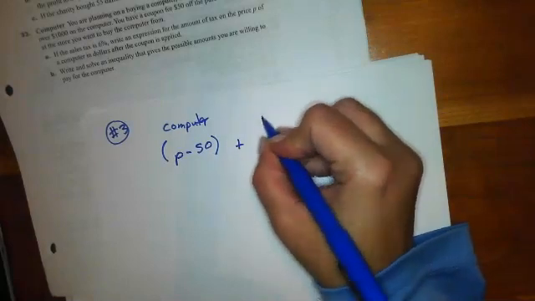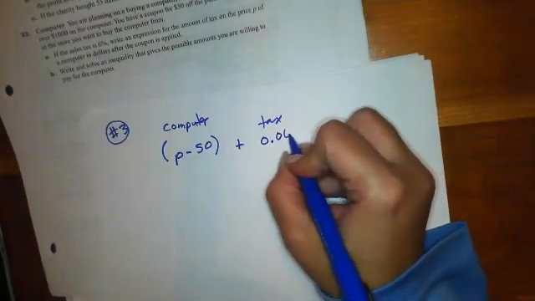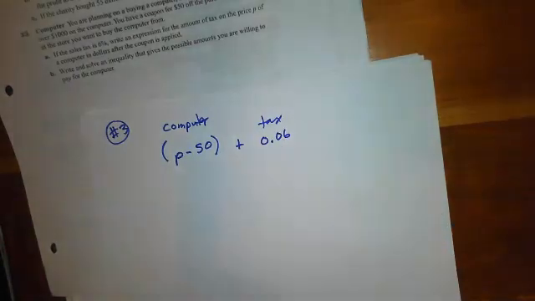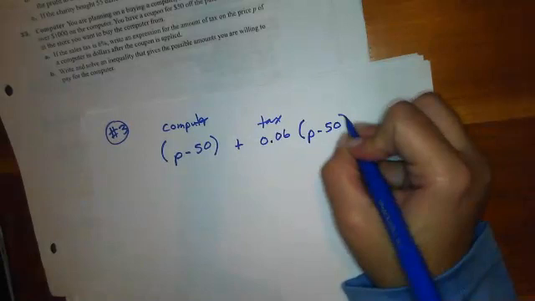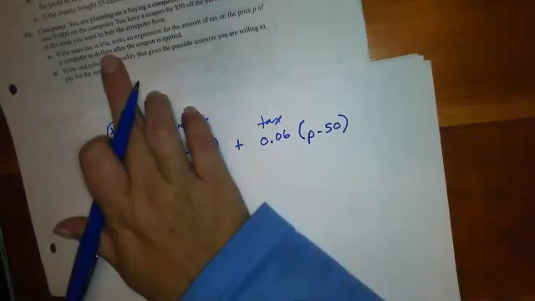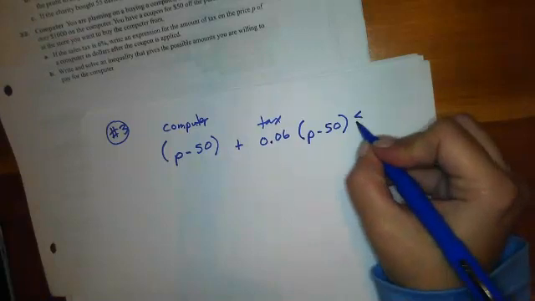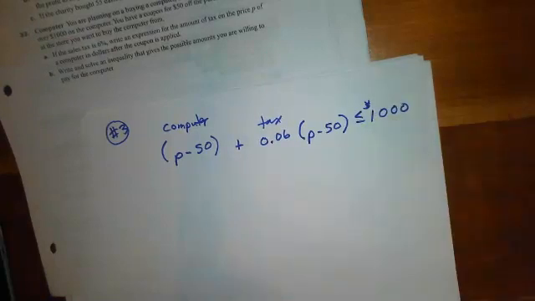And then what else do we have here? It says, but you don't want to spend, okay, you have a coupon, and you're going to apply a 6% tax, okay? So in addition to the price minus the $50, you're going to pay a tax on that purchase price. And the tax is going to be 0.06, because remember, we're 6%, so we move the decimal 2 places to the left. And our purchase price is P minus 50, okay, because that's the coupon. And we want it to be less than or equal to $1,000, because we said we don't want to spend more than $1,000, okay?